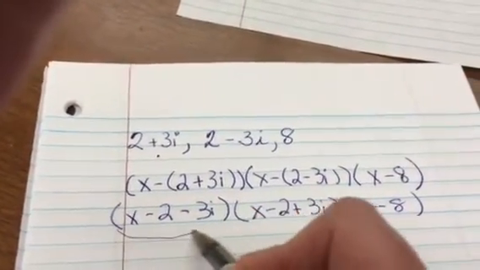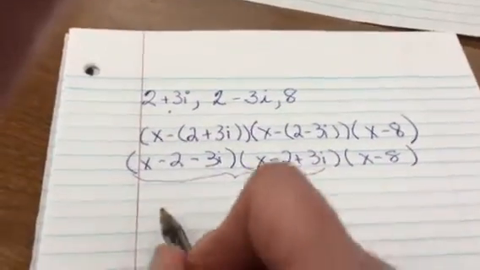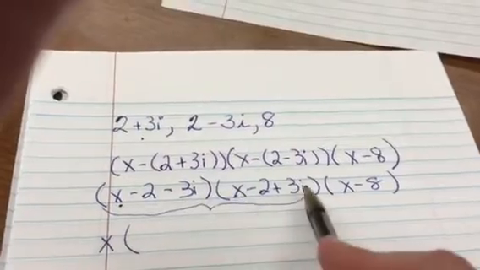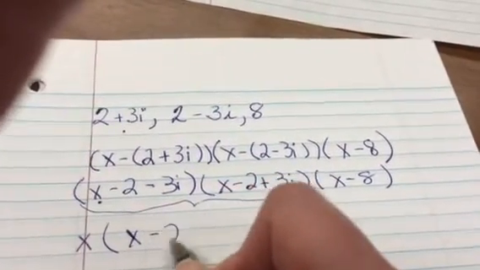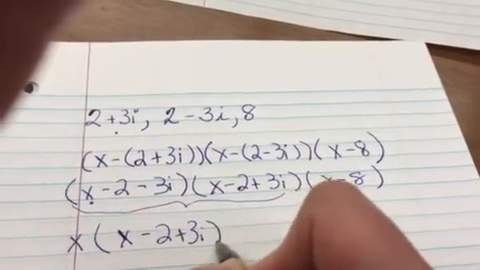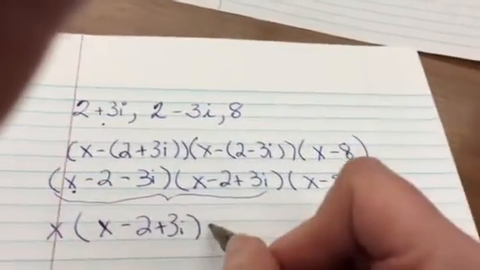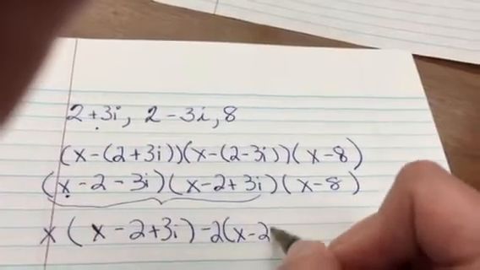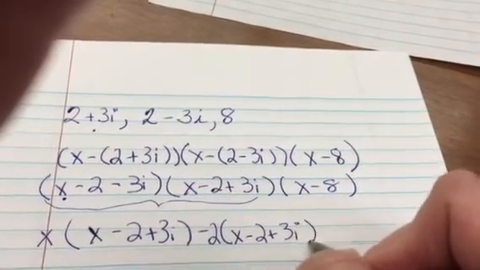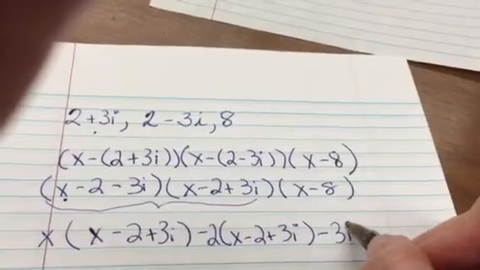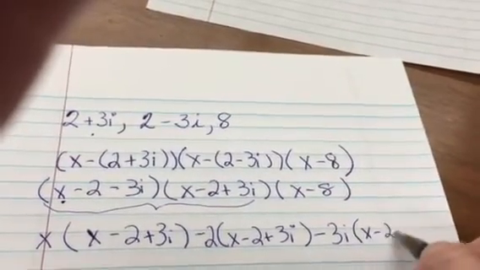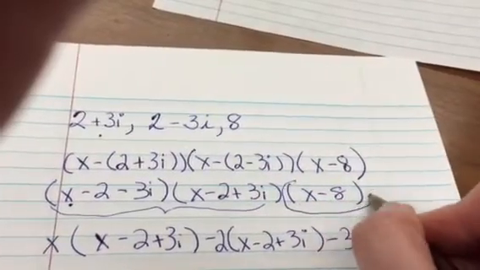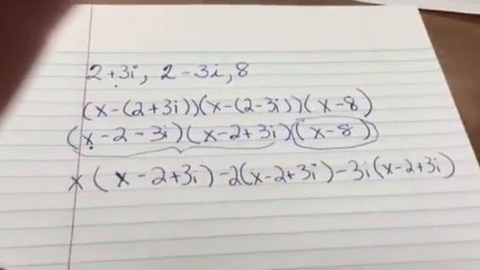Now, I need to multiply these two together, and I'm going to split it up and say this x times this trinomial, and this minus 2 times this trinomial, and then my minus 3i times this trinomial. And I'm going to come back after it's all cleaned up and then multiply the x minus 8 in.